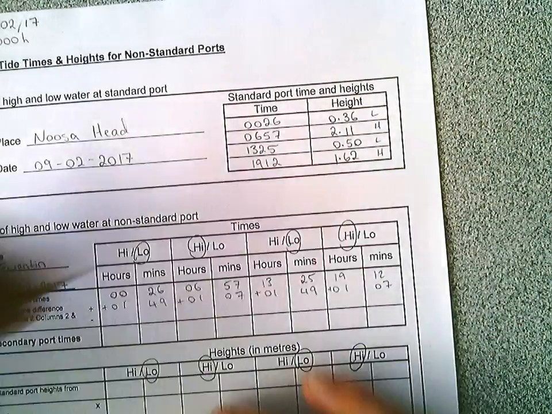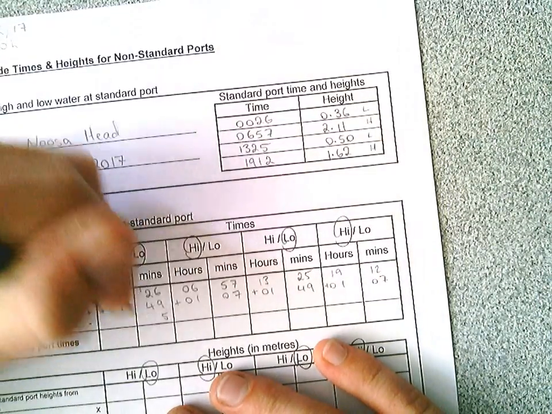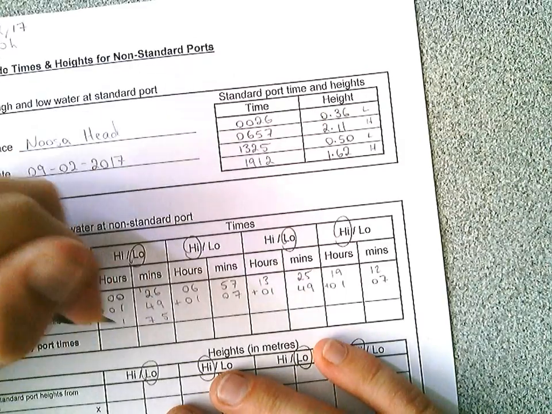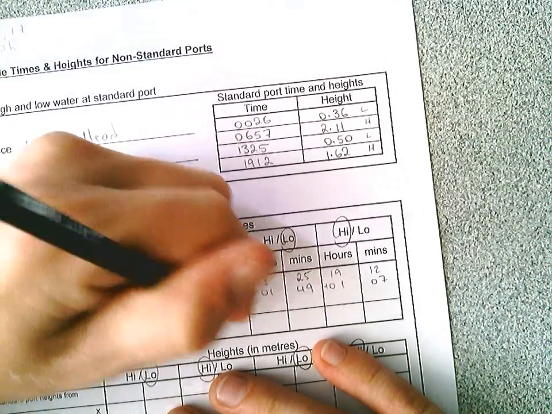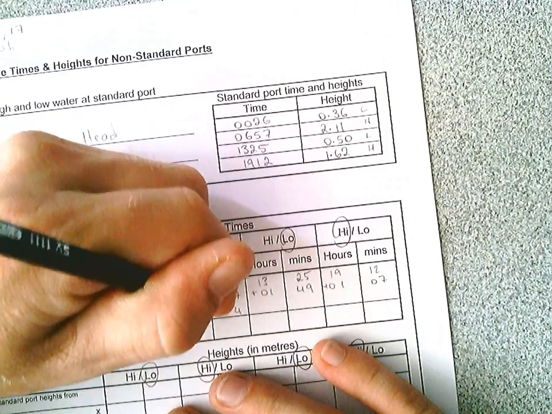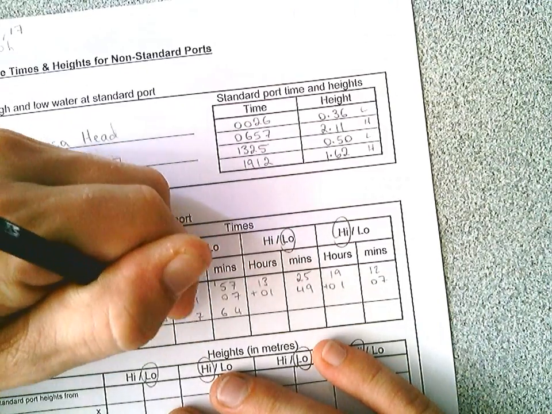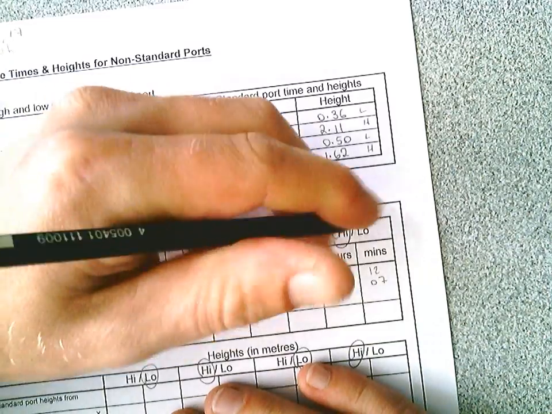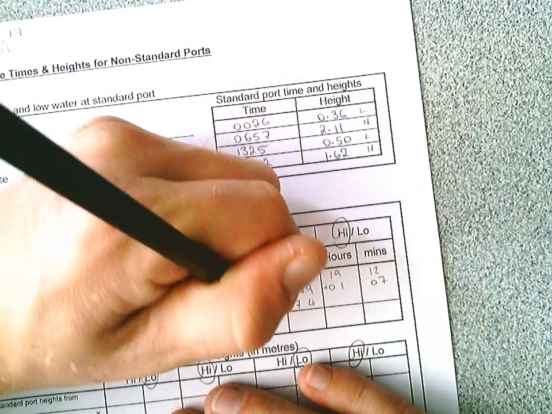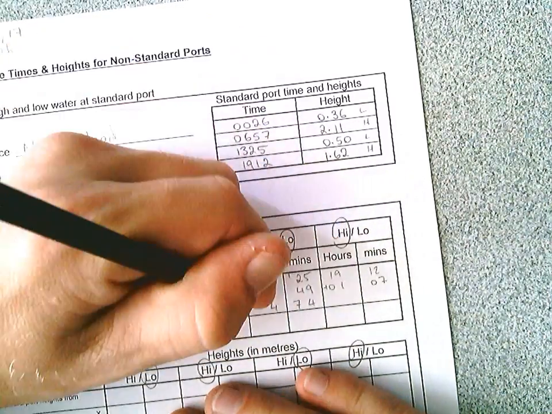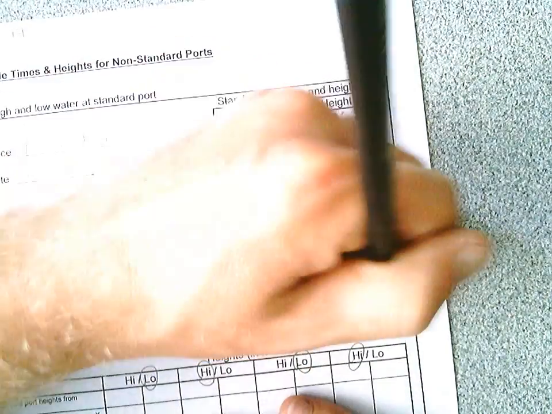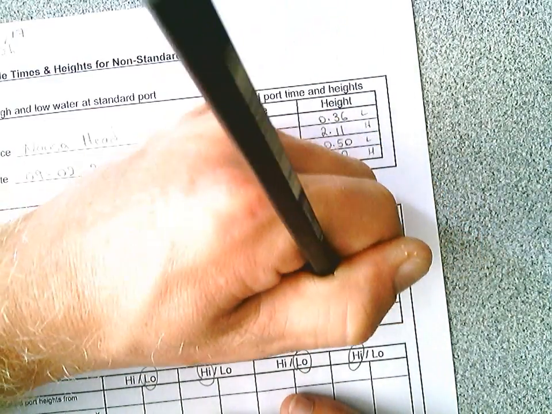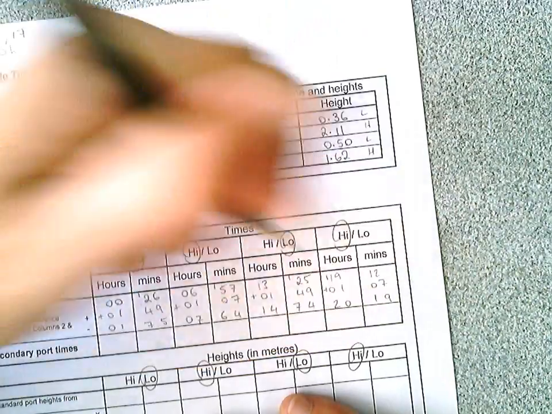If I add these together, 9 and 6 is 15, carry the 1, 7, 1, 0. 7 and 7 is 14, carry the 1, 5 and 1 is 6, 6 and 1 is 7, and 0. 9 and 5 is 14, carry the 1, 6 and 1 is 7, 3 and 1 is 4, and 1. 7 and 2 is 9, 1 and 0 is 1, 9 and 1 is 10, carry the 1, 2.